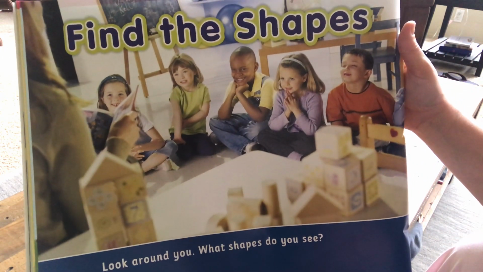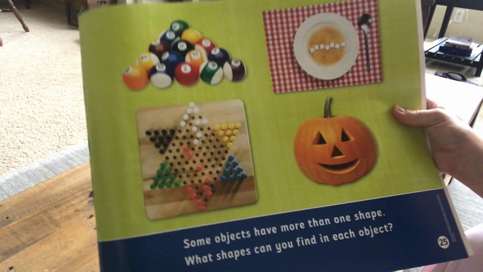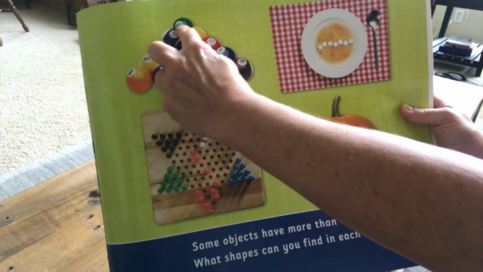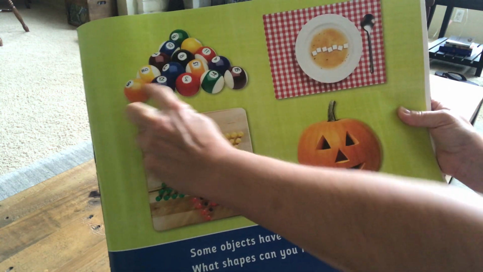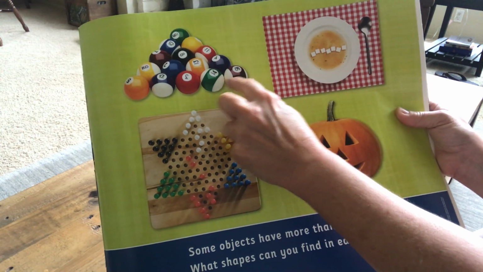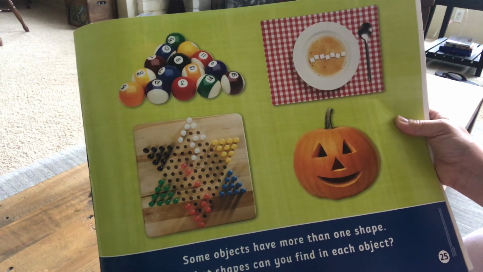So here's some kids in a classroom. Some objects have more than one shape. What shapes can you find in each object? So these are billiard balls that you would play pool with, and they are spheres, but when you line them all up to get ready to hit, they're made into a triangle.